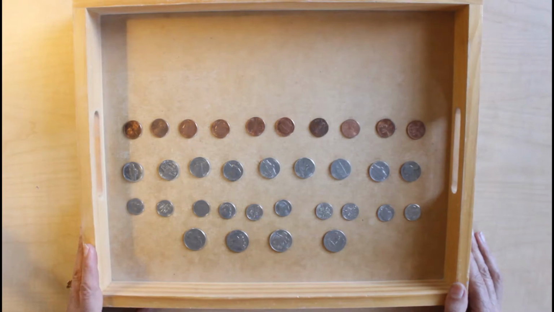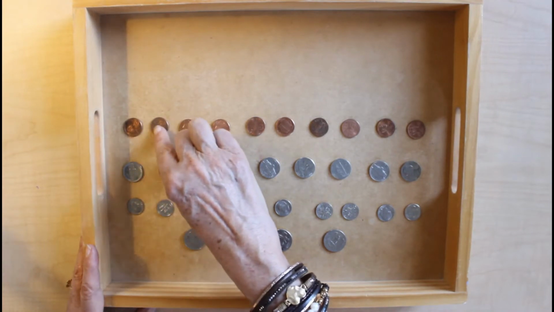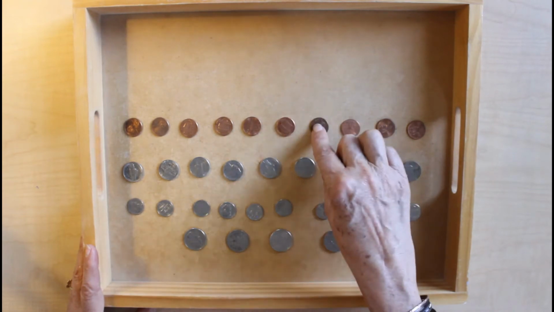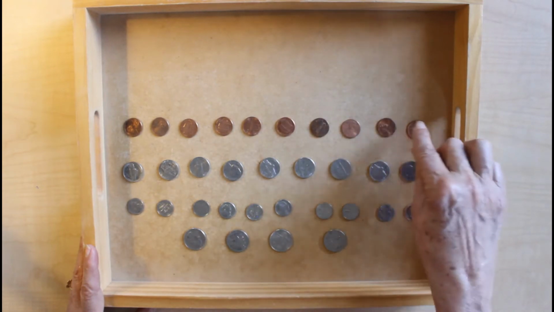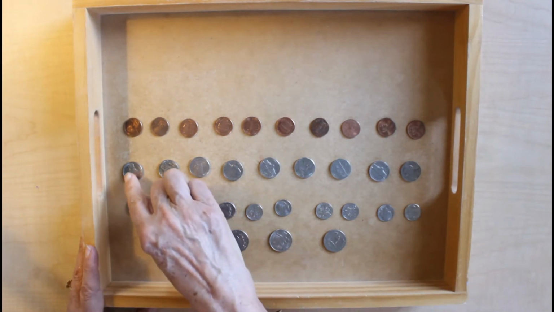It's really quite fun. So let's start with counting by pennies. 1, 2, 3, 4, 5, 6, 7, 8, 9, 10. I counted by ones. Now let's count nickels.